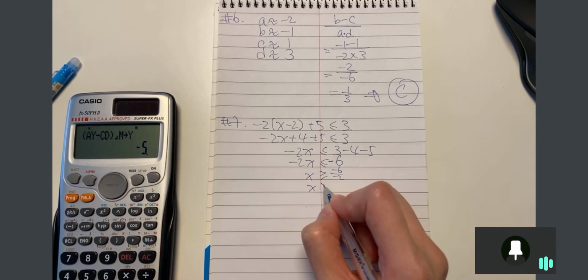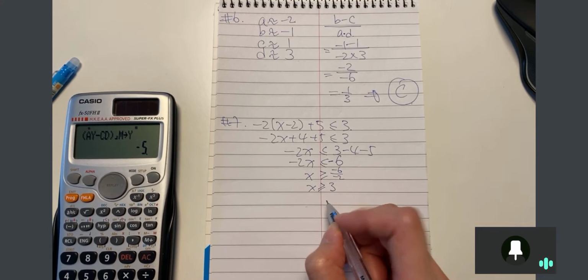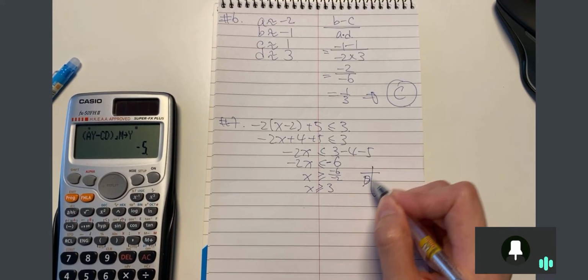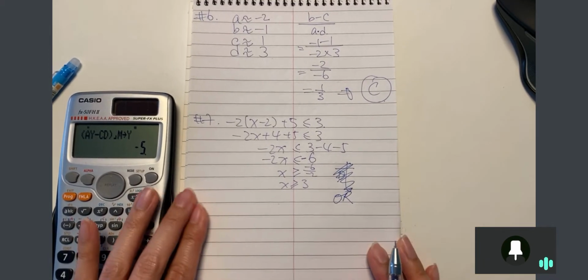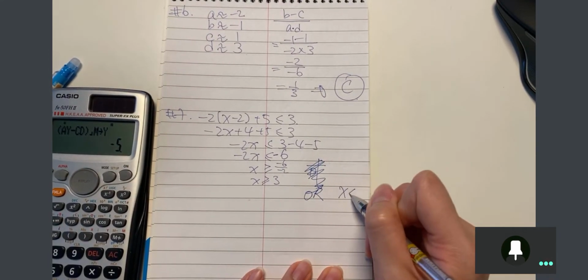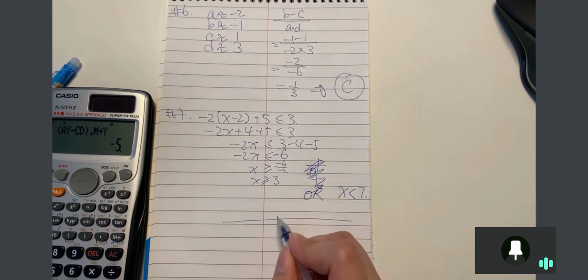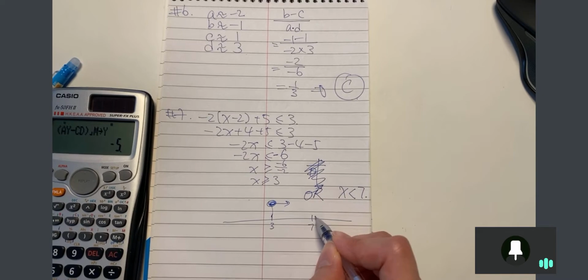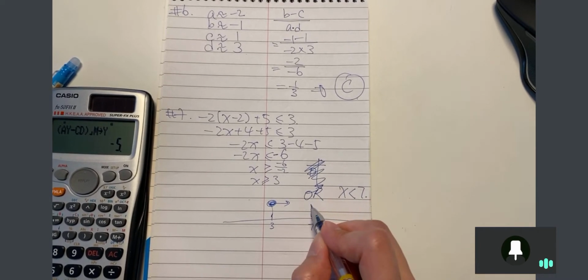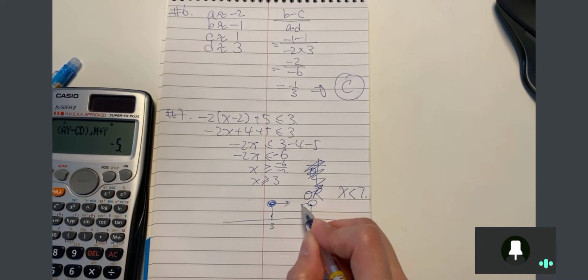Okay, so x bigger than or equal to 3. Okay, and then combine with the given, which is or x smaller than 7. Therefore, on the number line, 3 and 7, x is bigger than or equal to 3, and sorry, not and, or x smaller than 7.